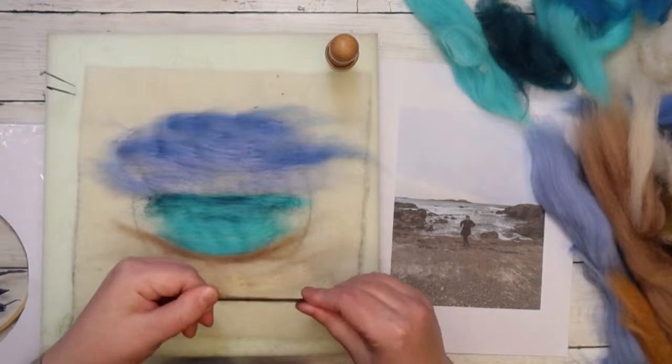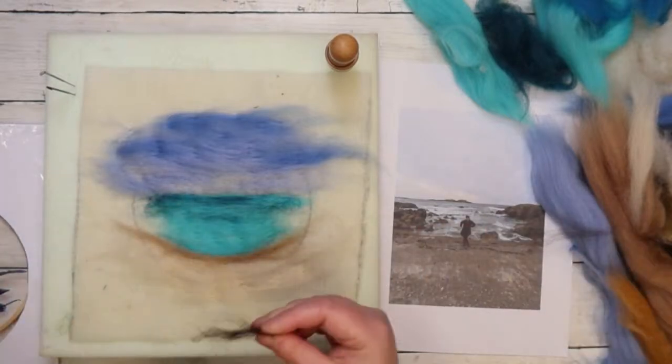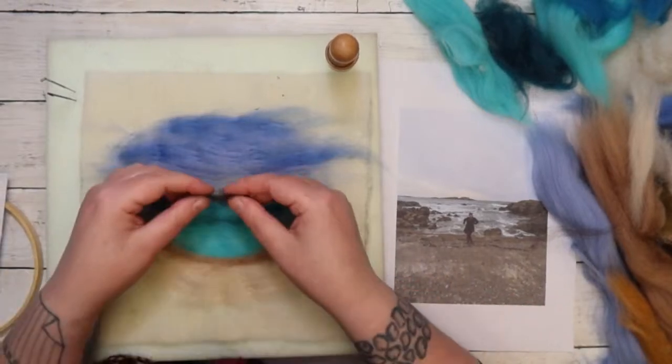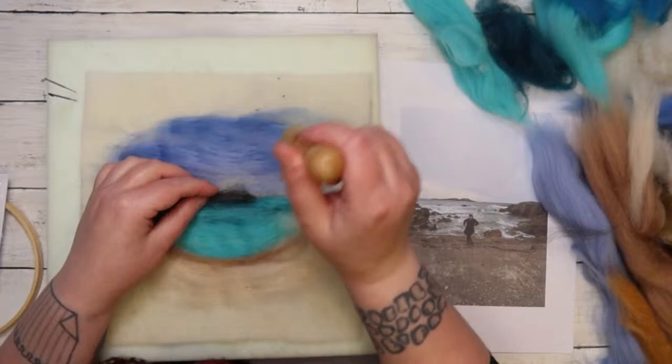So I'm just going to take a little bit of brown. I feel my space feels very messy today. I don't know why. I think it's the New Year energy.